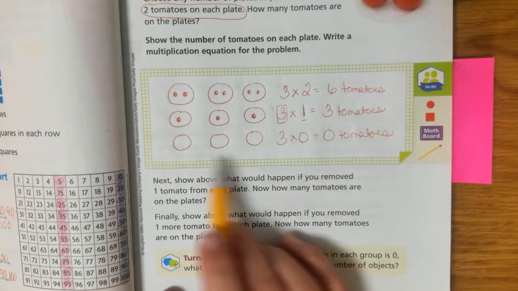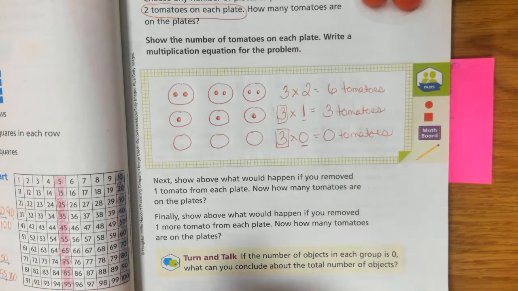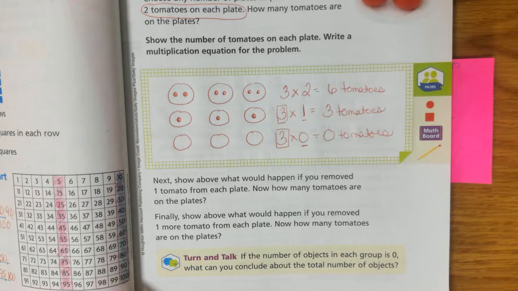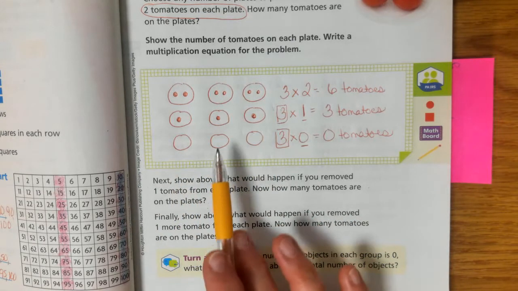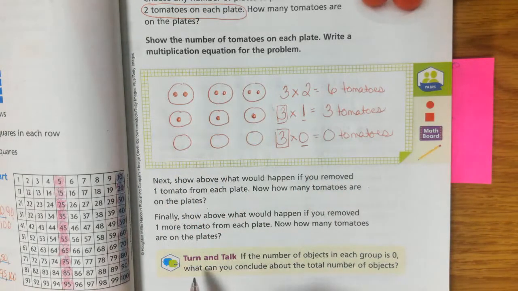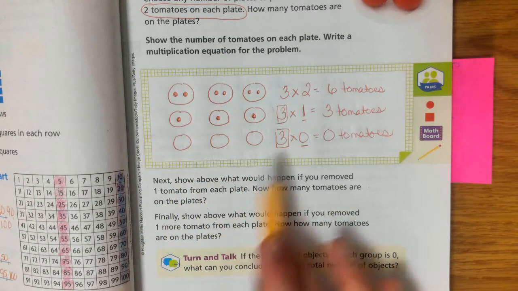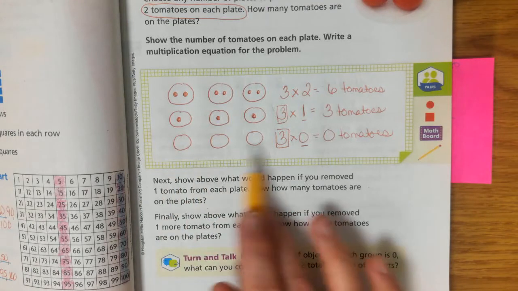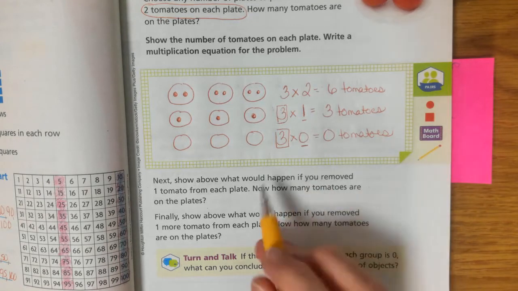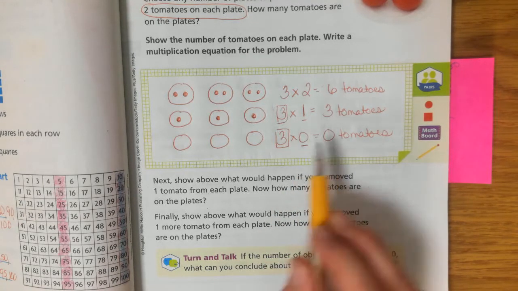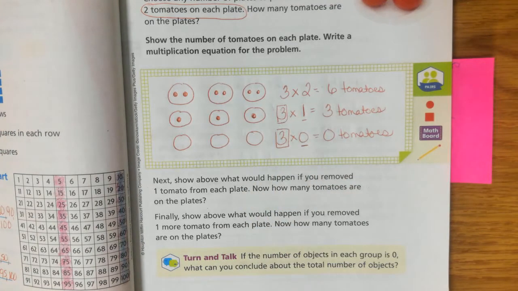Anytime you multiply a number by 0, you're going to have 0, because if you have nothing on a plate, you can still have 3 plates. But we wanted to know how many tomatoes we had. If I have no tomatoes on any, I could have 100 plates, and I'm still going to have 0 tomatoes if there's no tomatoes on any of my plates. So anytime you multiply anything times 0, your answer will be 0. Anytime you multiply anything times 1, your answer will be the number you're multiplying by 1.